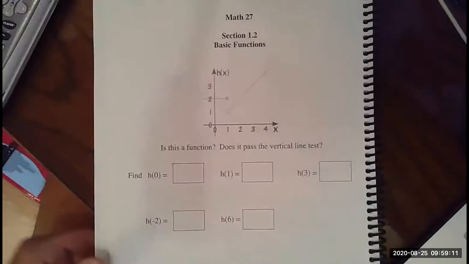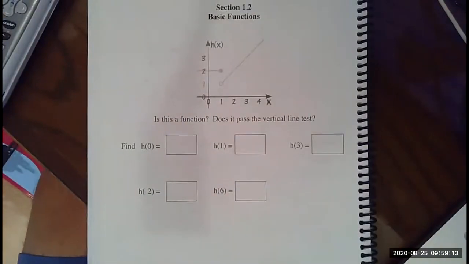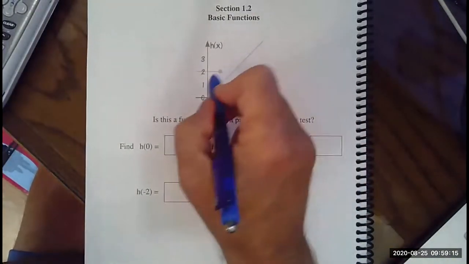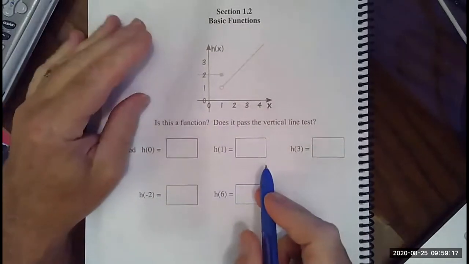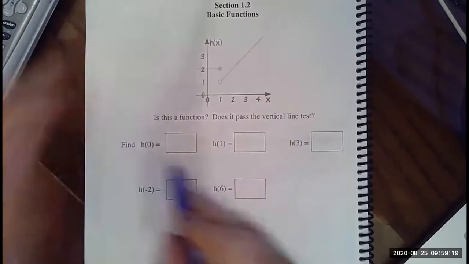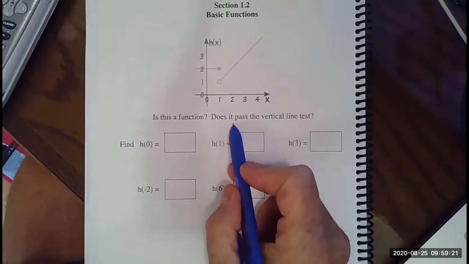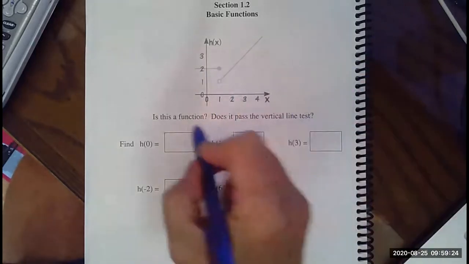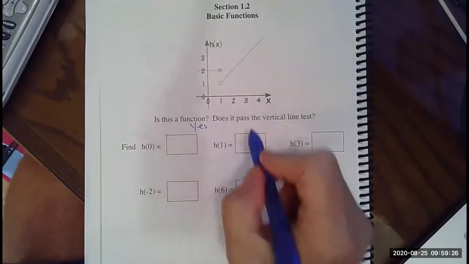Right on time. Last problem, something like it. Let's see, h of 0. Oh, is it a function? Yes, it is.